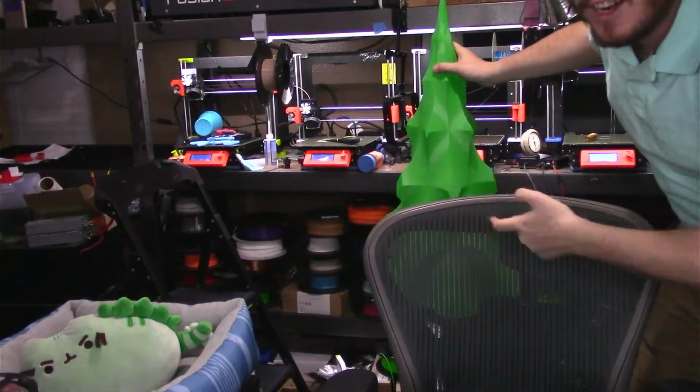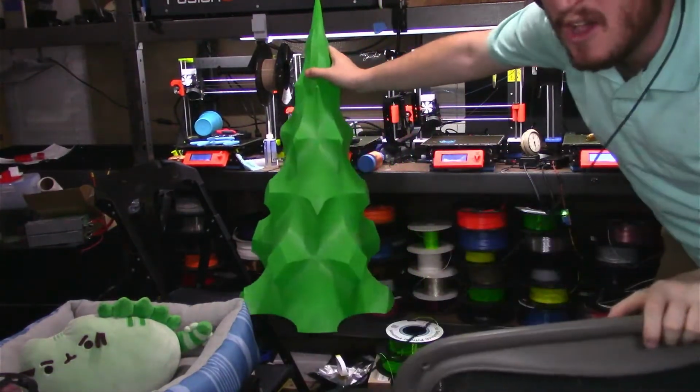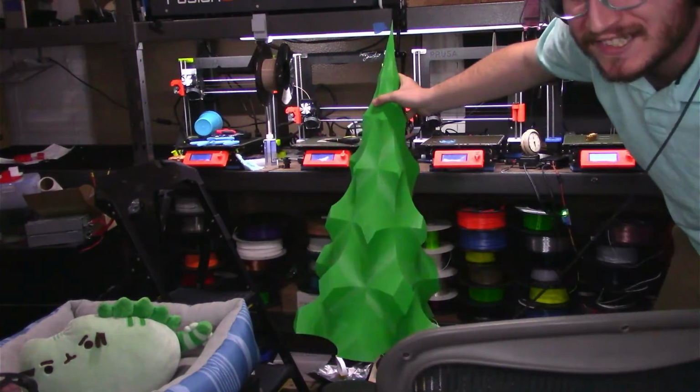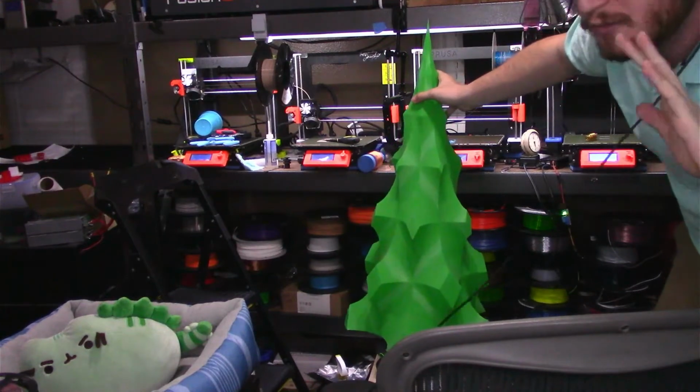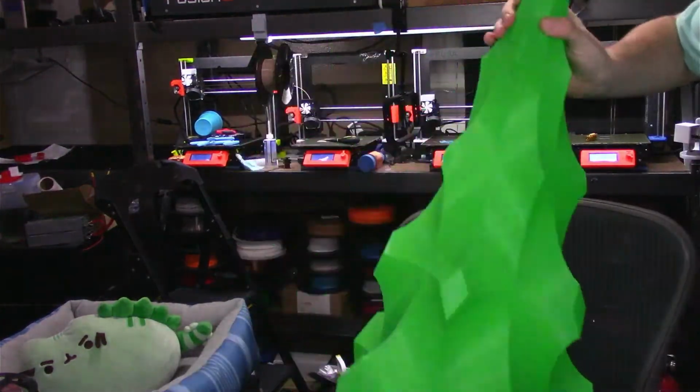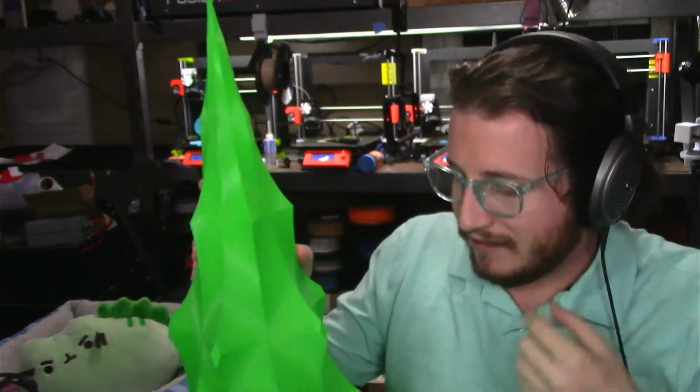This is a 31-inch tall 3D print. Look at this thing, it's huge. This is how big the D-bot can make parts. It's crazy. I promise it's worth it. Building your own 3D printer is a ton of fun, but get a little experience in it before you do. Big freaking 3D print.